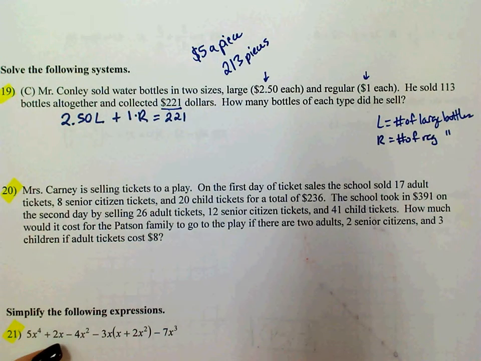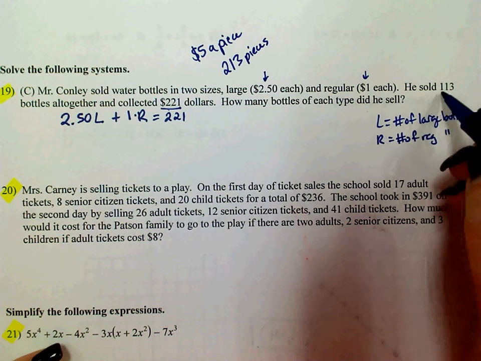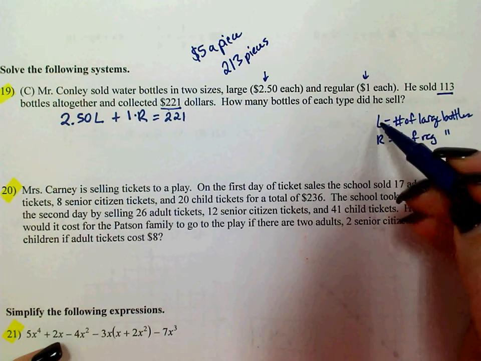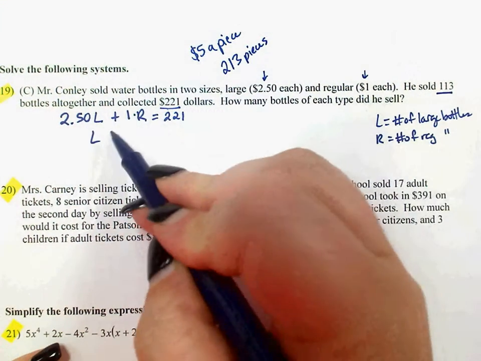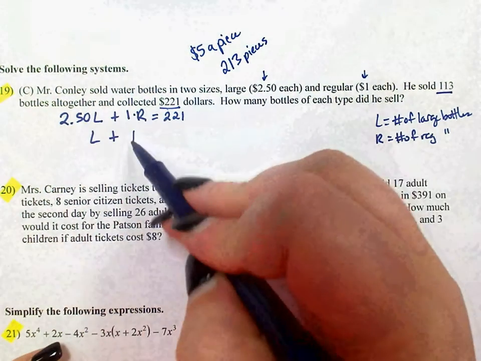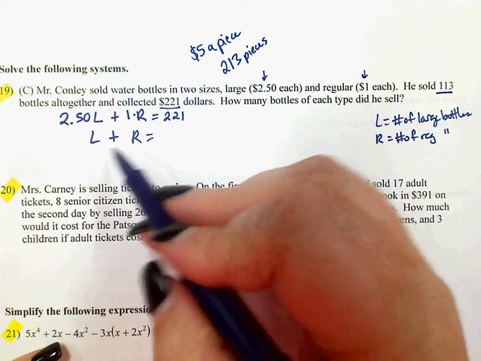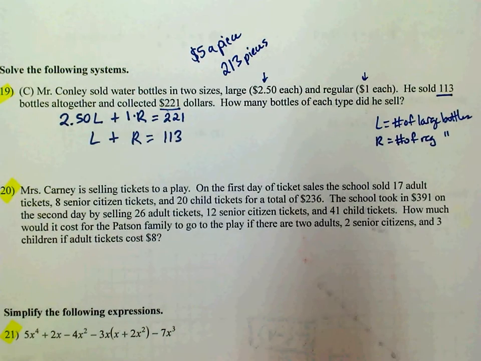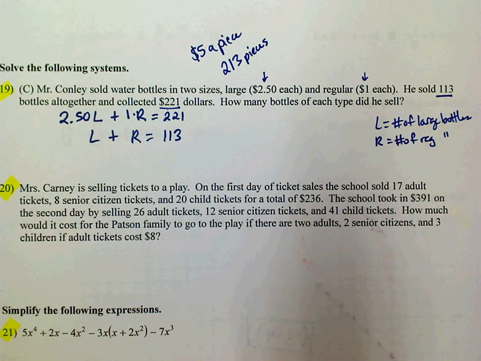The other piece of information we got is that he sold 113 bottles altogether. Well, I sold L large bottles and R regular bottles, so the number of large plus the number of regular should add up to 113. Okay? So we actually have a system of equations, and we could solve that in a couple different ways.